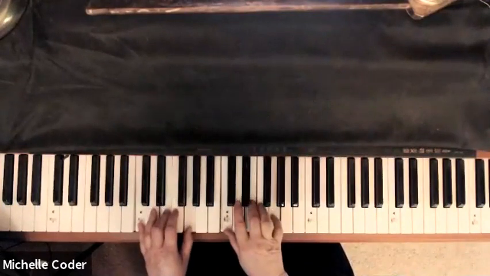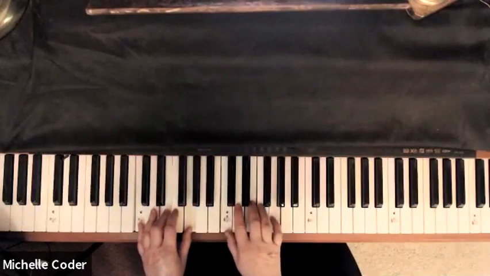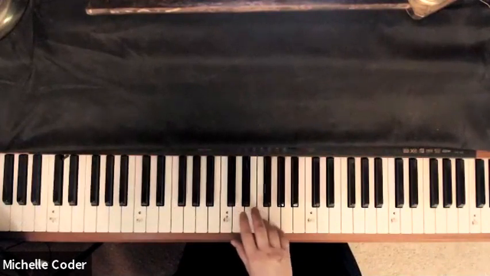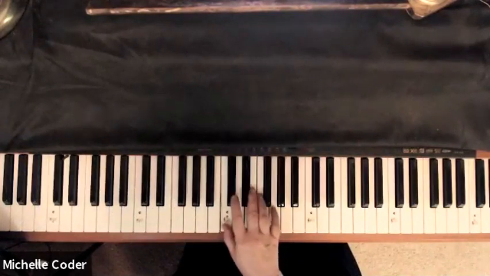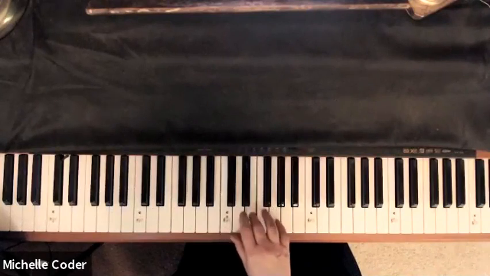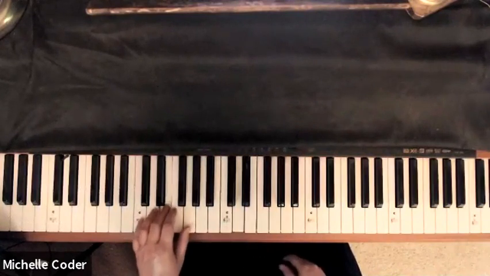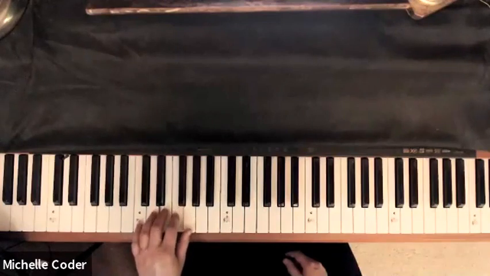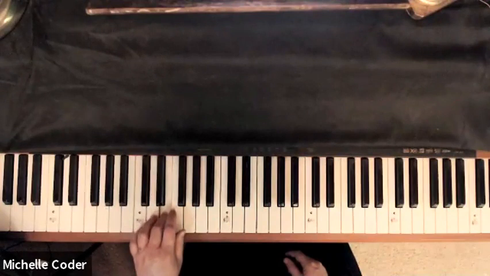Okay, I'm going to go over the fingerings on the first page. So on the first page, I'm going to start with my right hand. 3, 3, 4, 5, 5, 4, 3, 2, 1, 1, 2, 3, 3, 2, 2. Left hand. 3, 3, 2, 1, 1, 2, 3, 4, 5, 5, 4, 3, 4, 5, 5.